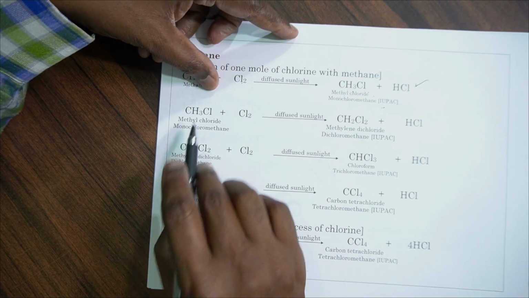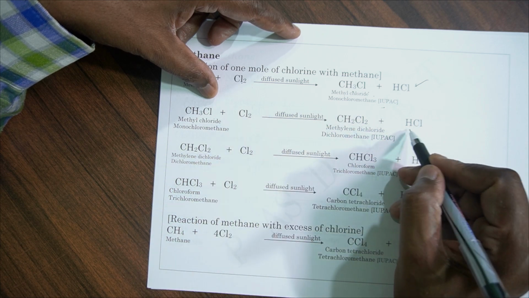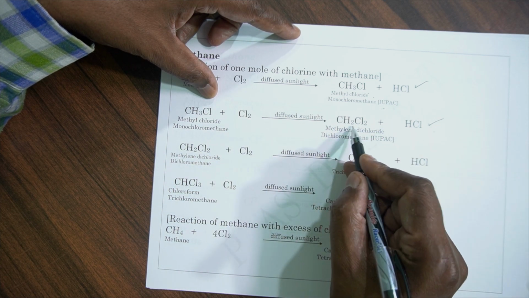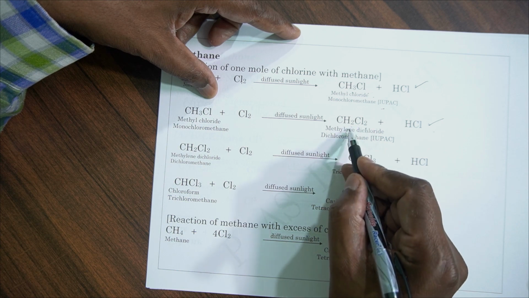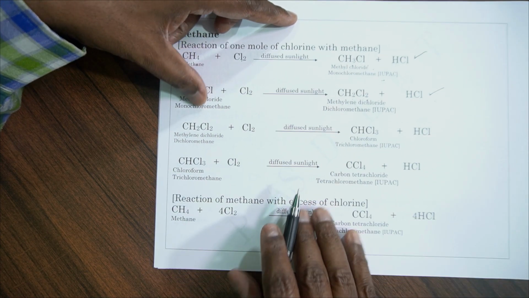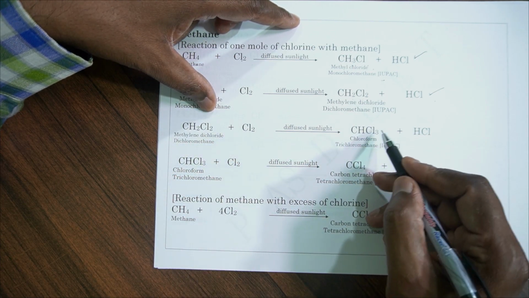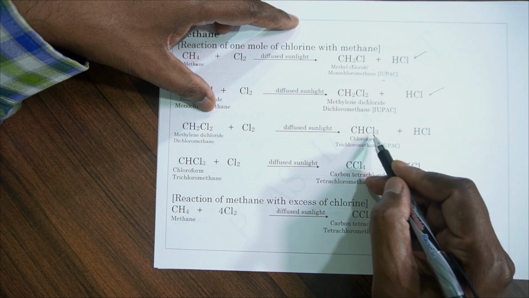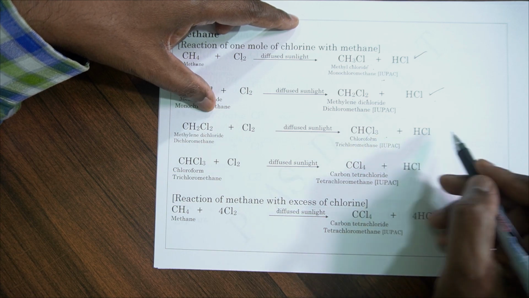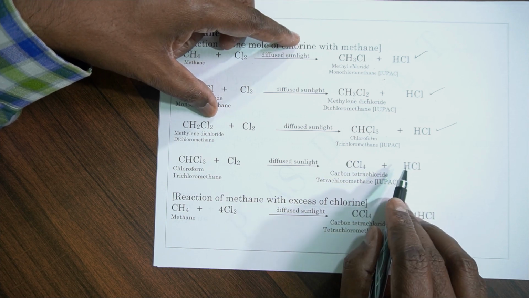Next one, this methyl chloride again reacts with chlorine. One more hydrogen goes. So HCl is again formed and CH2Cl2, chlorine increases, hydrogen decreases. Methylene dichloride or dichloromethane. Then take that methylene dichloride, again reacts with chlorine, diffuse sunlight. One more hydrogen goes and chlorine comes in. So CHCl3 and HCl. This is called chloroform or trichloromethane.